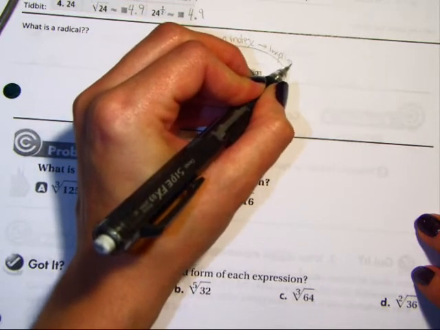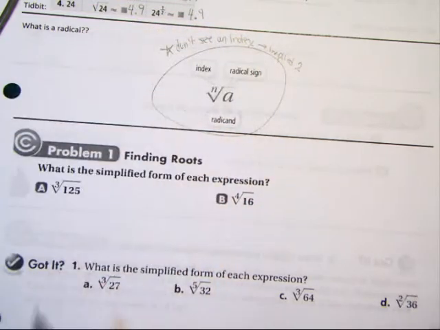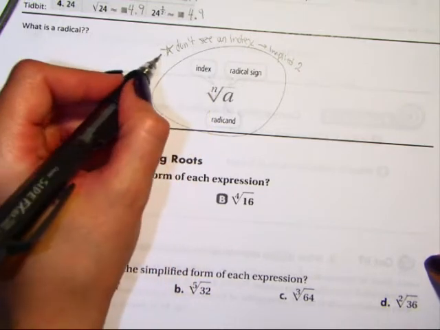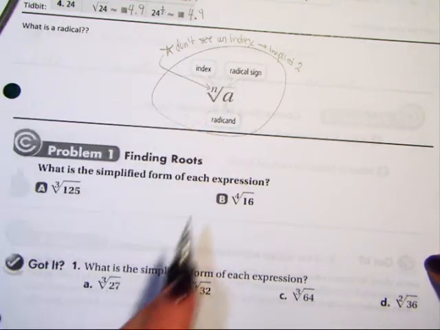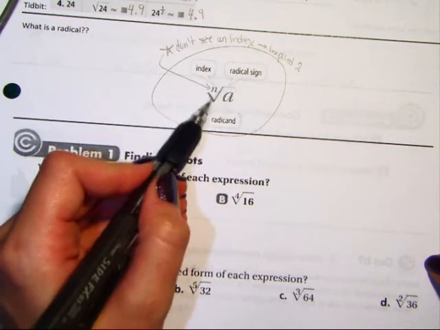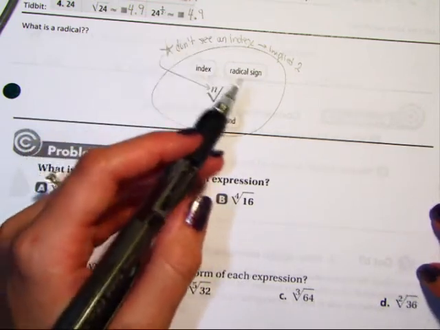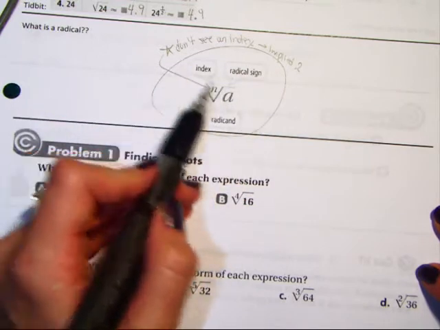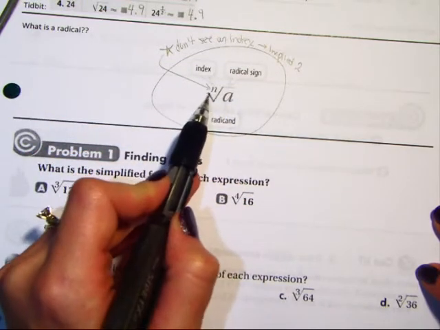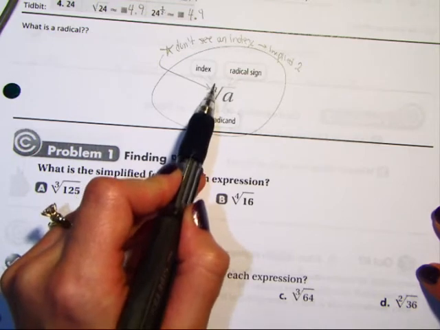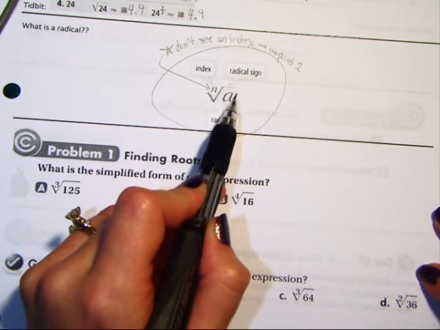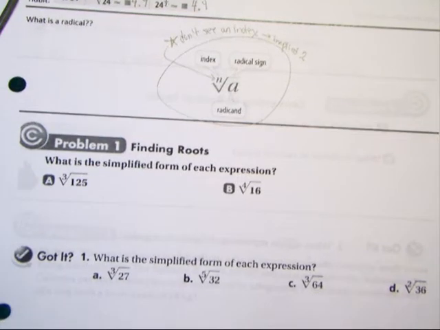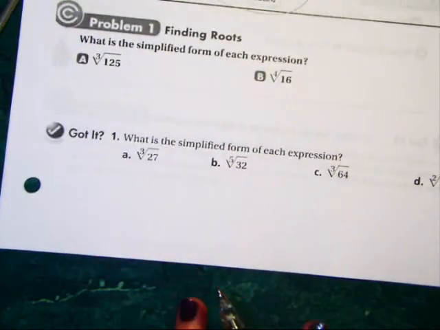We'll talk about that later. Usually there will be a number here. If there's not a number there, it is an implied 2. I'll draw an arrow in case you're confused. The radical sign is the actual check mark sign. It's just the sign, like a plus sign, okay? Now again, the whole thing's a radical. The inside is a radicand. This number right here is the index, and the little check mark is the radical sign. All right, isn't that radical? Funny, huh? That's pretty hilarious.